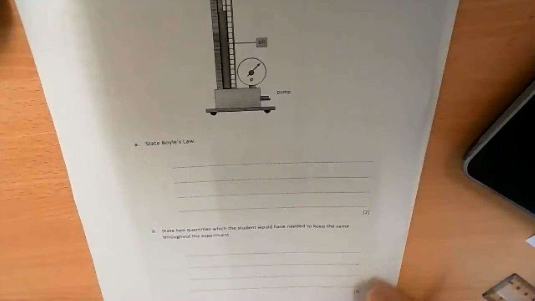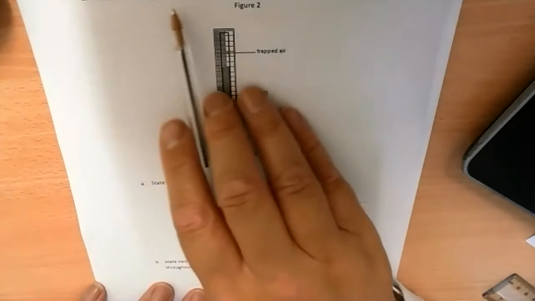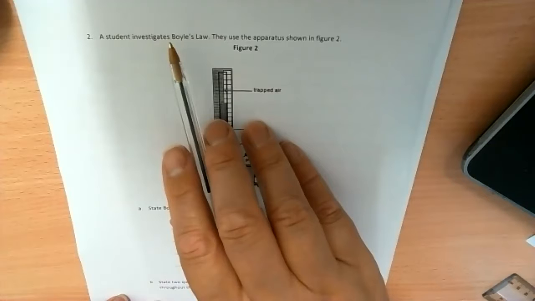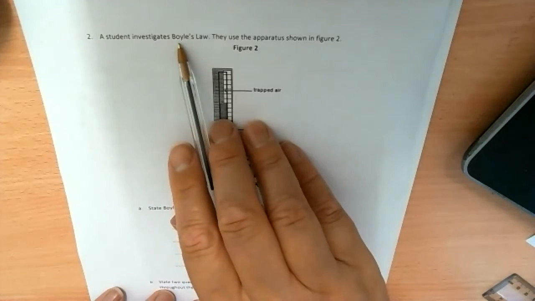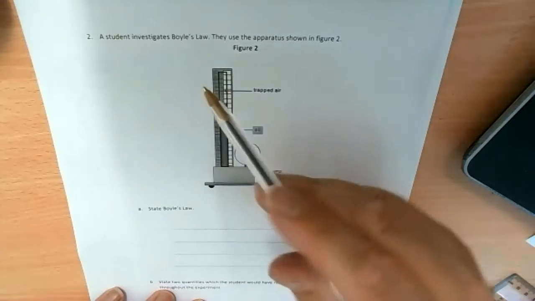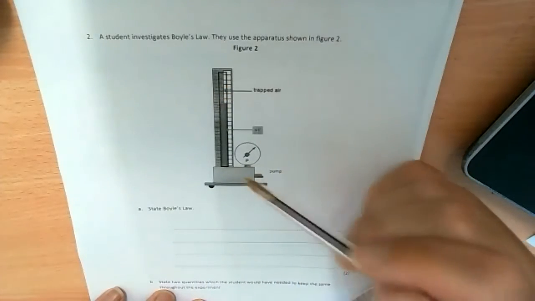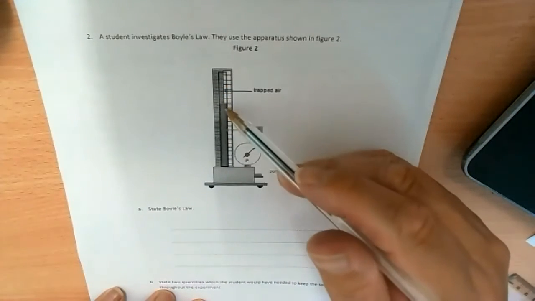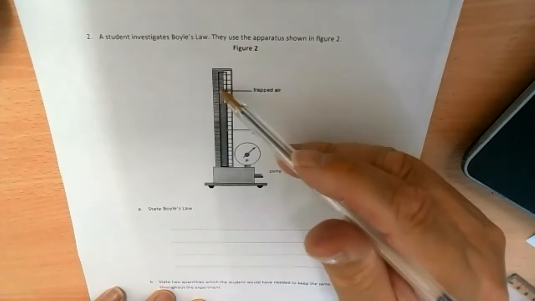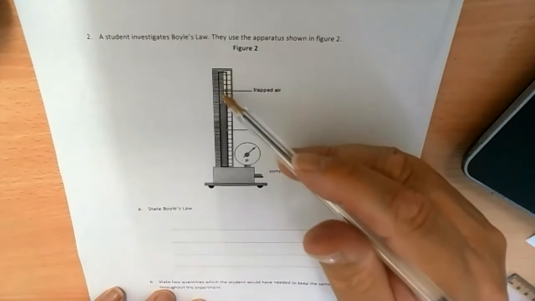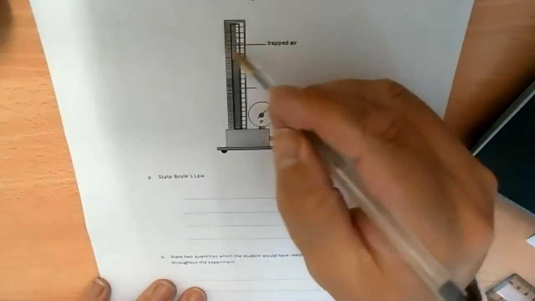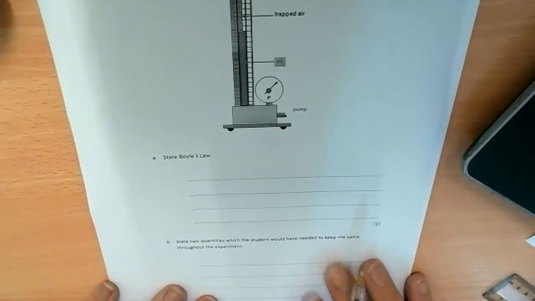Right. Anyway, so we're on to Boyle's law. The student investigates Boyle's law. You are required to know what Boyle's law, Charles' law, and the constant volume gas laws are. Okay. You are required to know them in words. They use this particular piece of apparatus. So the trapped air is inside here. So they're using a pump to change the pressure, and it pushes the oil up this cylinder here and changes the volume of air. It keeps it at constant temperature, and obviously it's trapping the same amount, it's trapping that gas, so that doesn't change either.